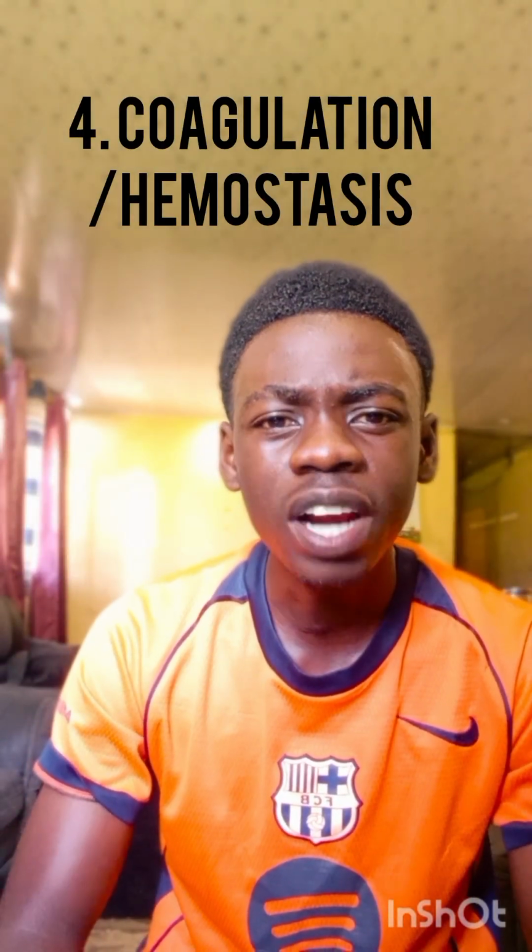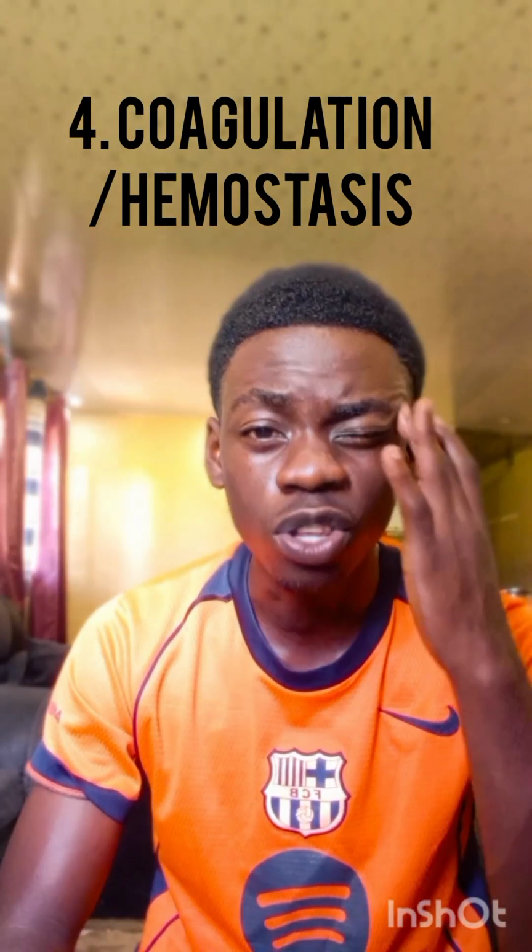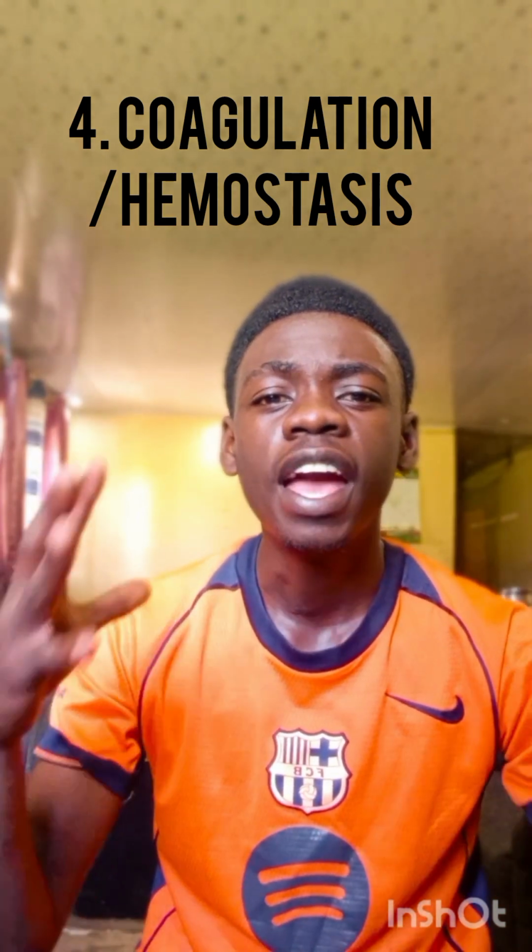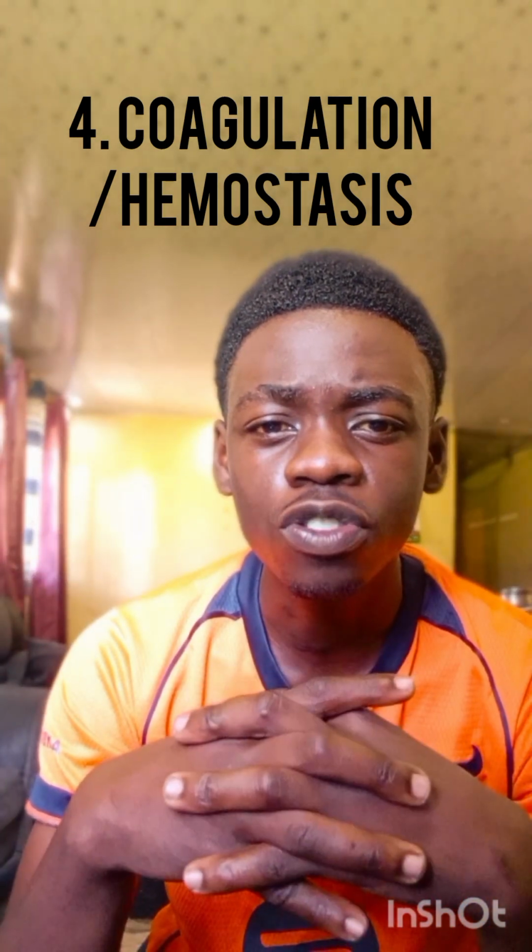Number one, contractions. Contractions and retractions occurring in the uterus may cause ligating of the blood vessels of the uterus, making the blood vessels stop losing blood. The same contractions will ligate the blood vessels like this, and hence stop the bleeding.